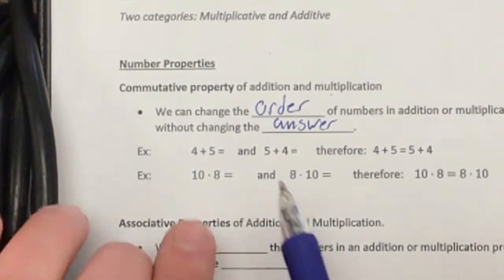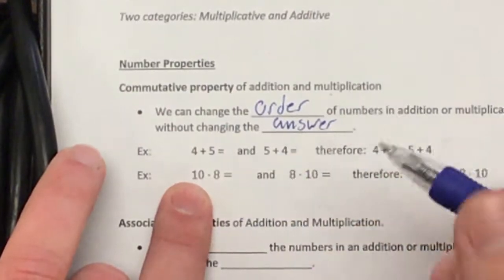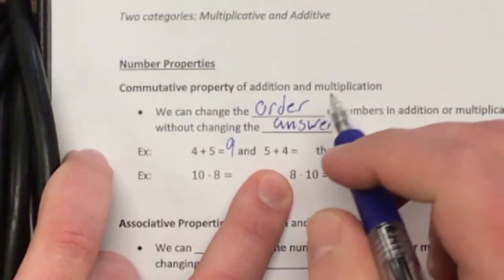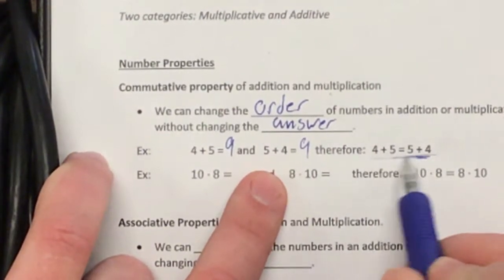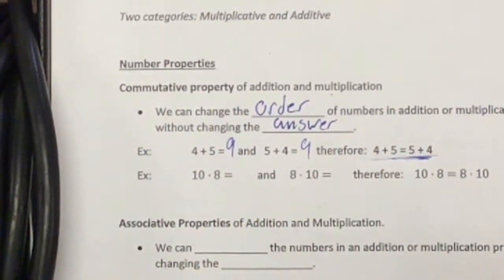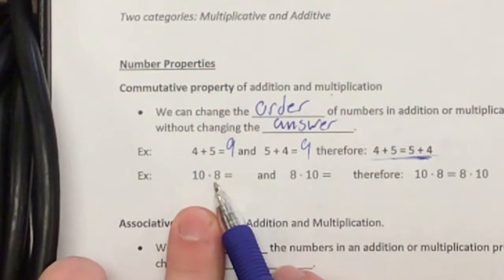All right, so what's 4 plus 5? Here's an example. 9. What's 5 plus 4? 9. So are those the same thing? Yeah, that's our commutative property. 4 plus 5 is equal to 5 plus 4. Same.